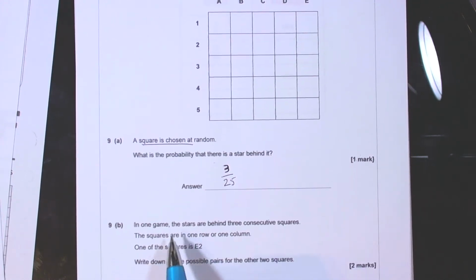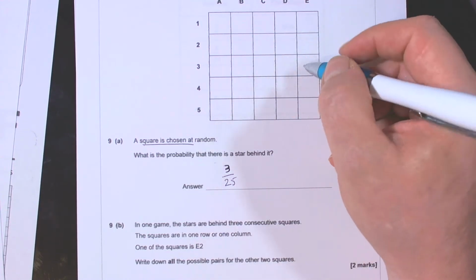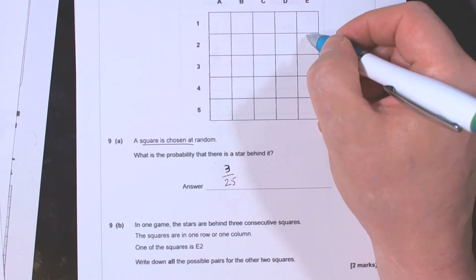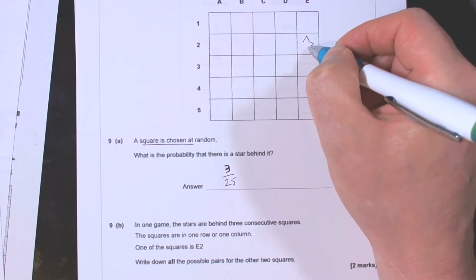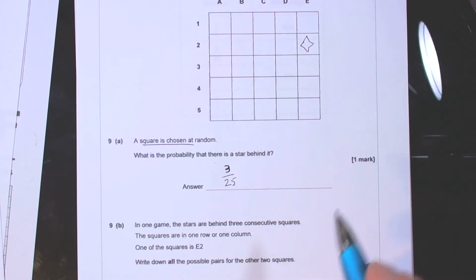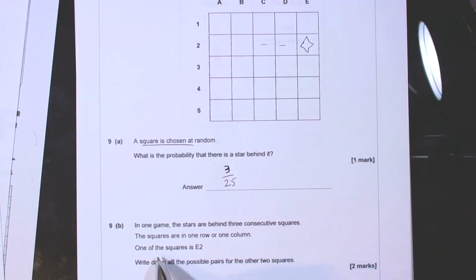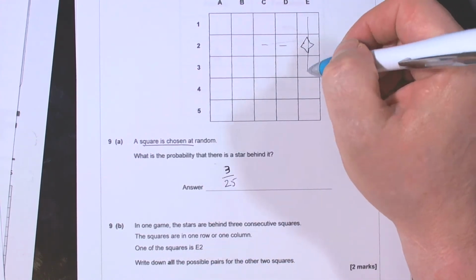Okay, so in one game the stars are behind 3 consecutive squares. The squares are in 1 row or 1 column. One of the squares is E2. So help ourselves by adding it onto the diagram. So we know that a star could have been there. Sorry, my drawing skills are never brilliant. So they're either in 1 row, so that means they could have been along there, or in 1 column, so that means they could have been along there.